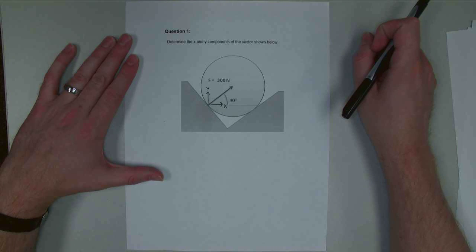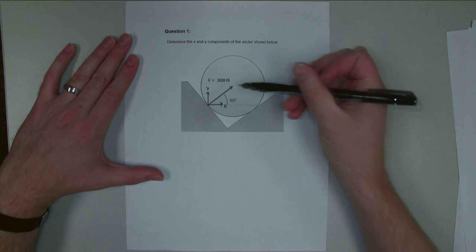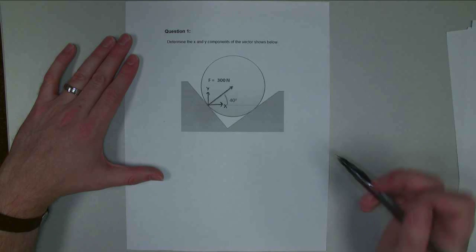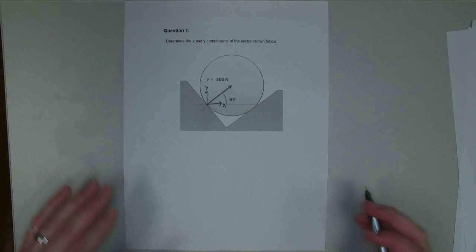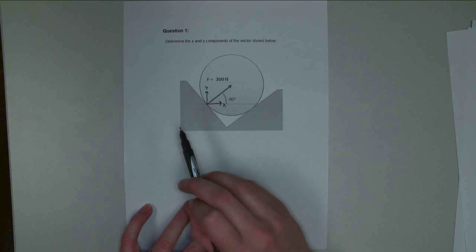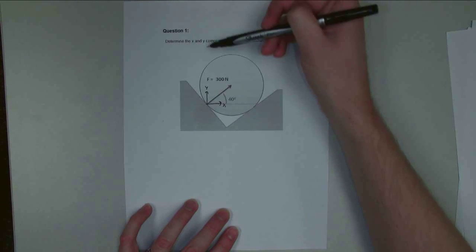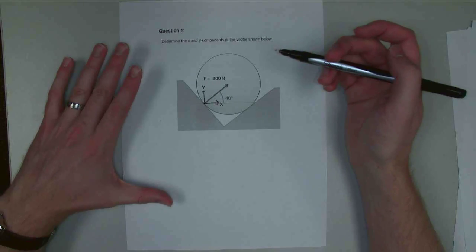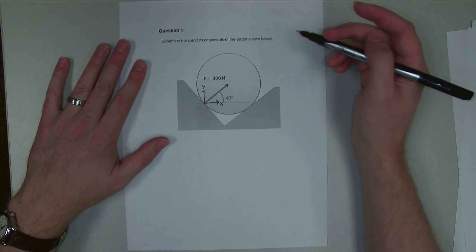Alright, for this worked problem, we are asked to determine the x and y components of the vector shown below. So this is a normal force with a magnitude of 300 newtons, and it is 40 degrees up from horizontal. We're going to assume that the x direction is the horizontal direction, and the y direction is the vertical direction.